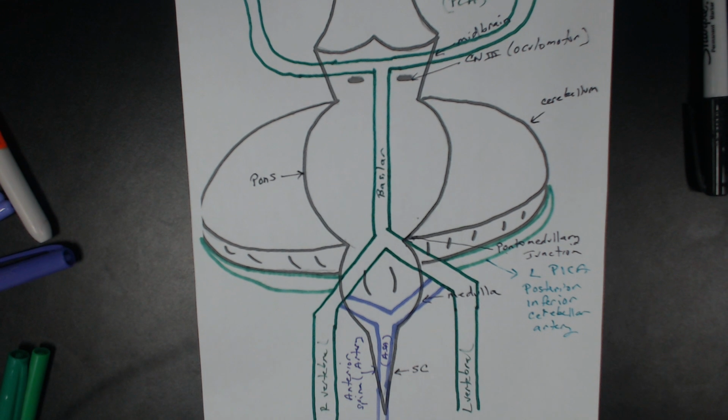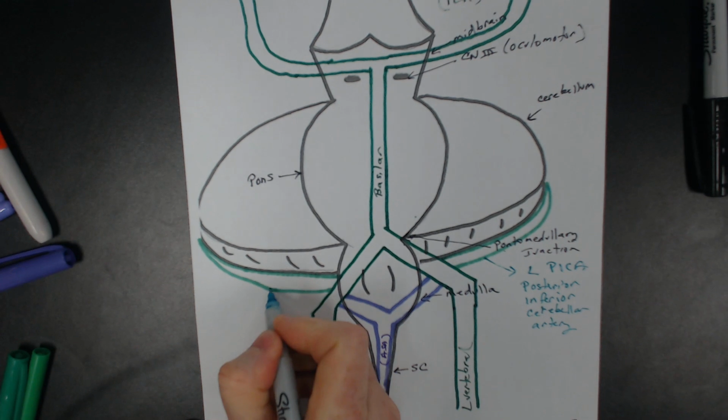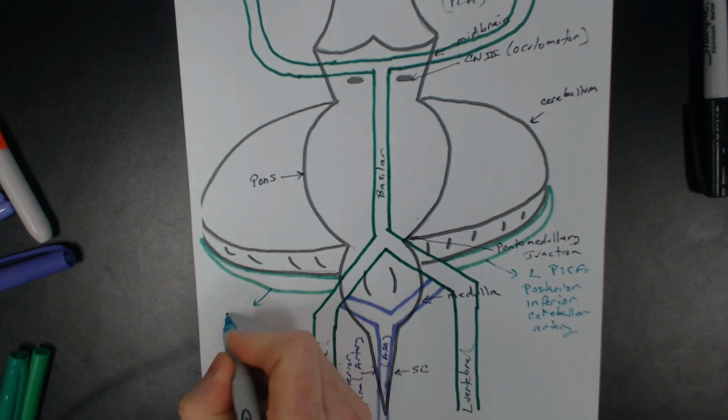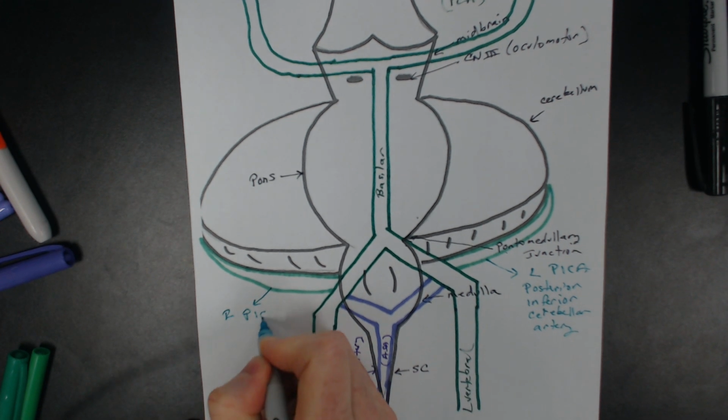Okay, it makes sense. If you look at the picture, it's supplying the posterior, backside, inferior, lower side surface of the cerebellum with blood. So it's called PICA, posterior inferior surface of the cerebellum. And then that's on the left side, and there's also one on the right side. So that's going to be your left PICA, and this is going to be your right PICA.